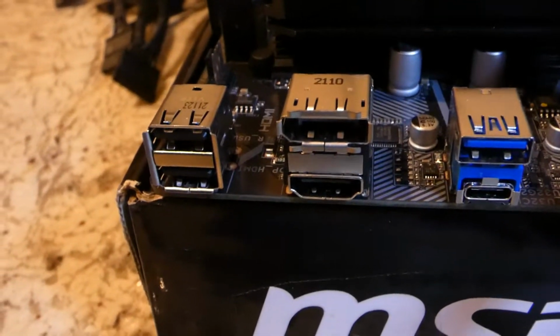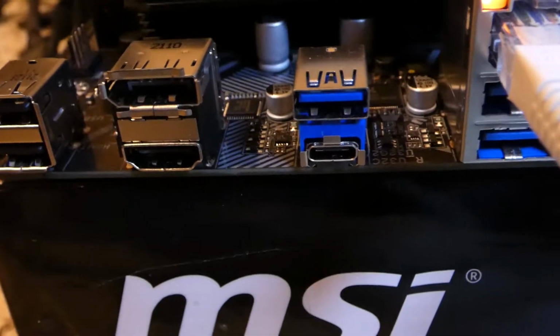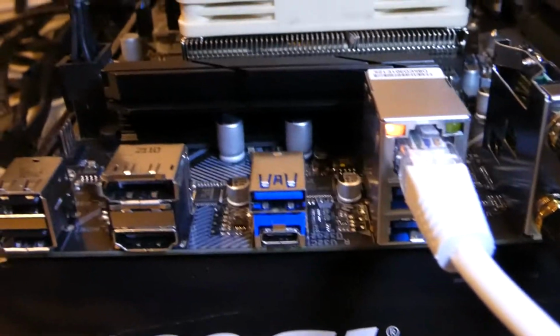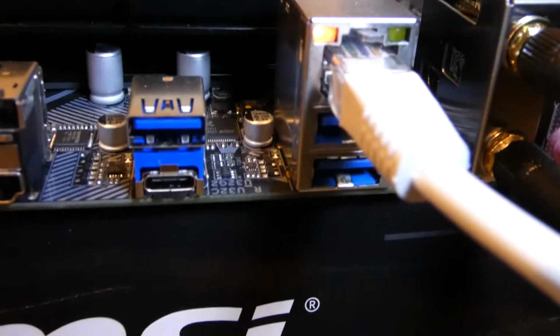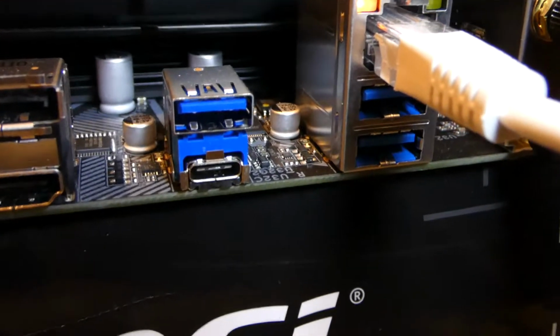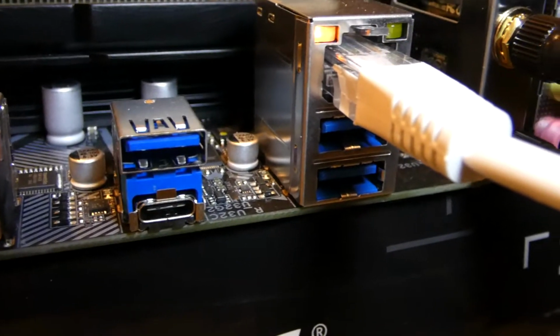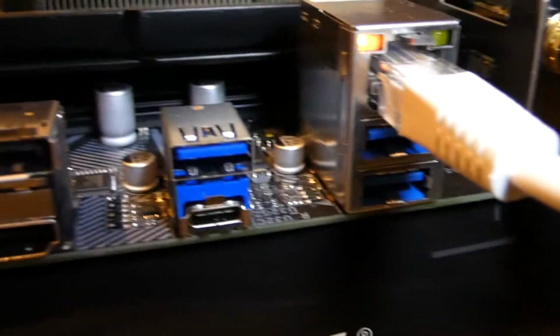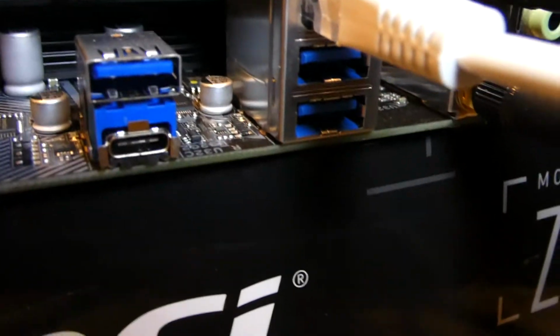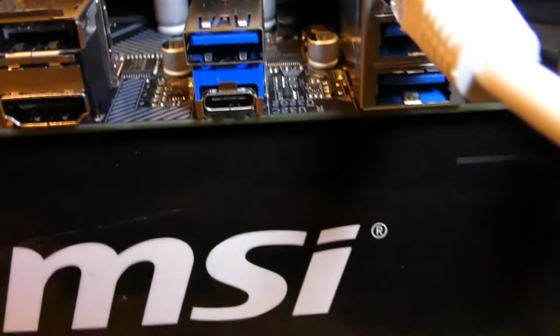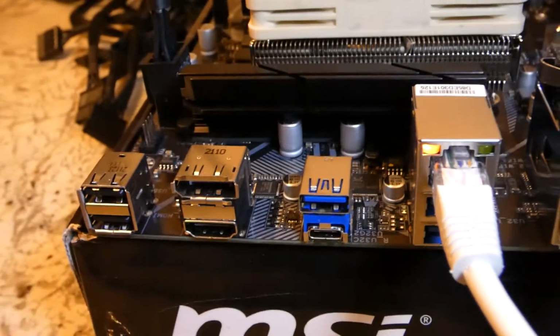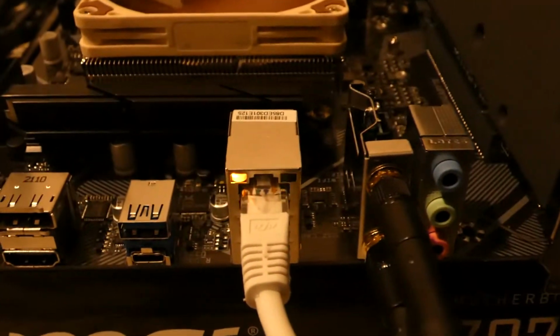There's an HDMI, DisplayPort 2.0. That has a Type C on it, which is nice if you have a phone to connect and you want it to charge up fast. If you have Type C to Type C, some of these, it might be a Thunderbolt connection.